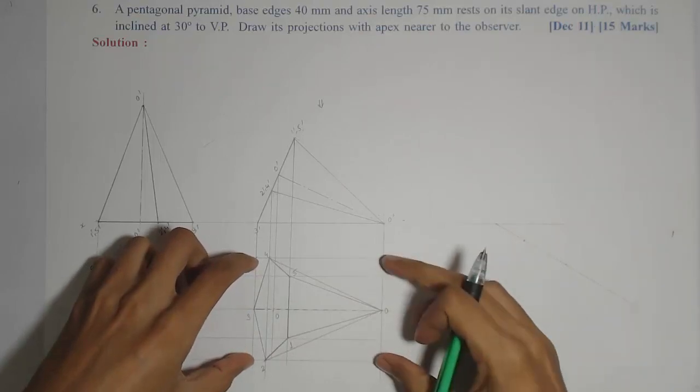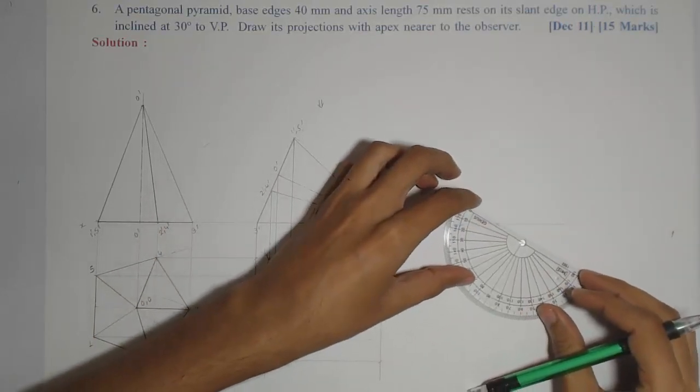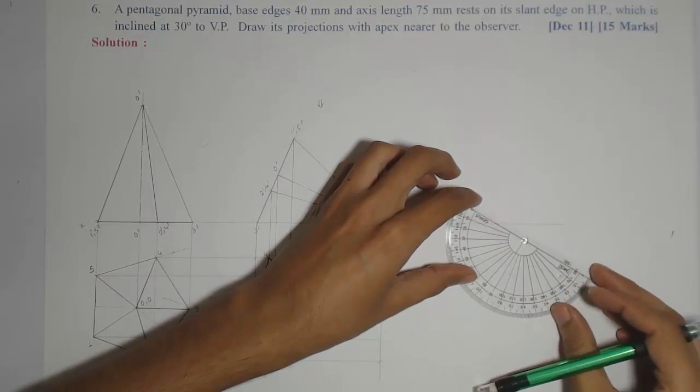Now to mark these two sides of the rectangle, we will draw a perpendicular at each end point of this marked length.